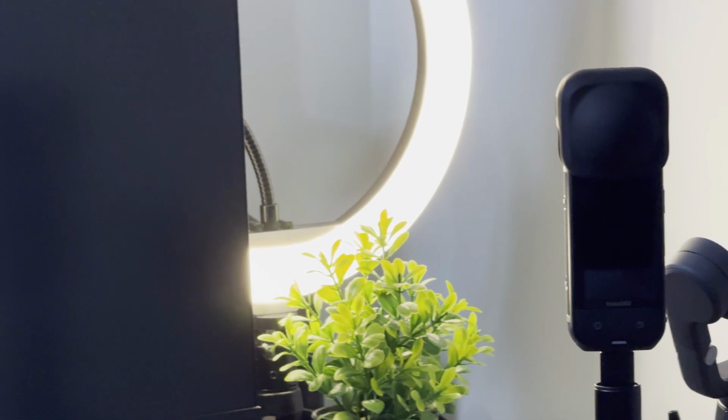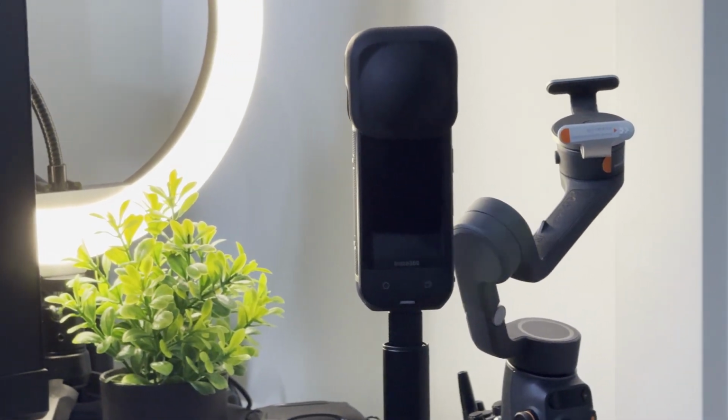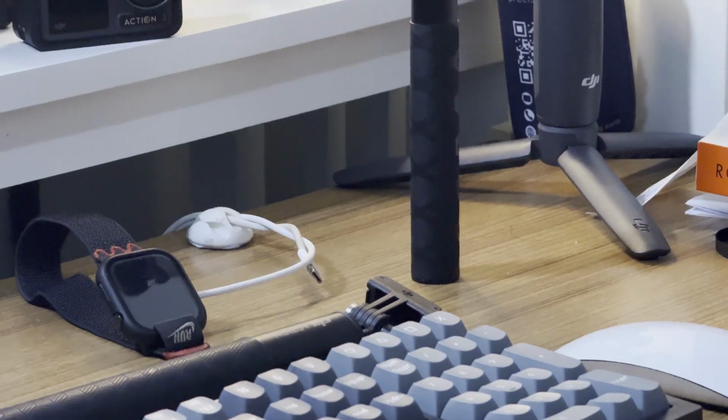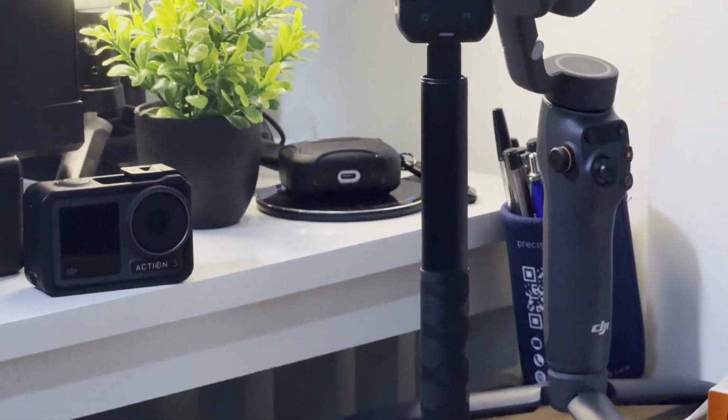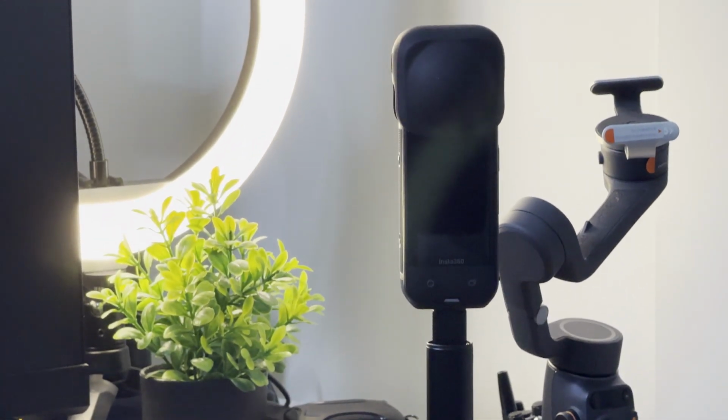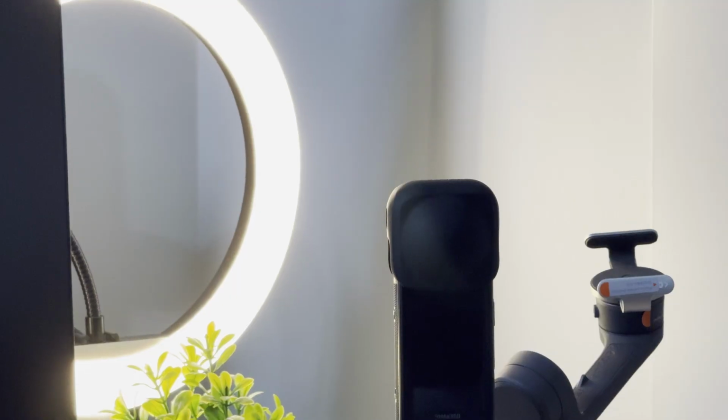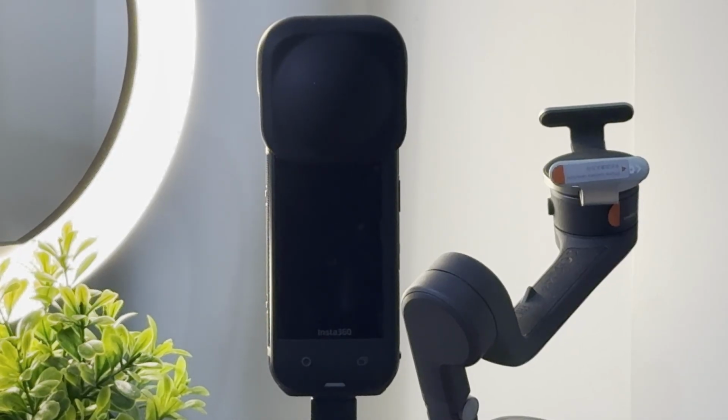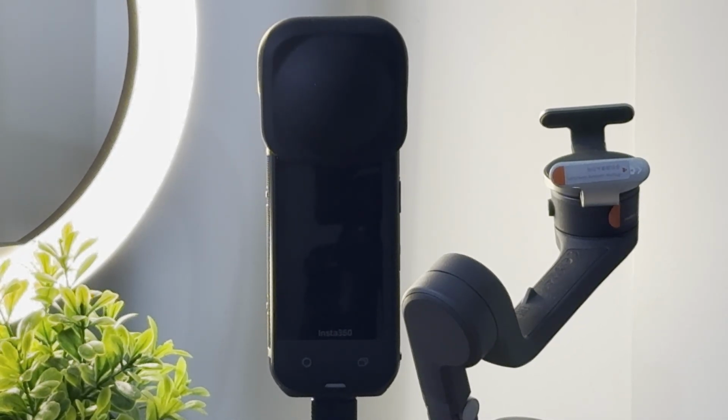In today's video, we are going to take you through the full array of settings and options of the Insta360 X5 camera. We will start with a closer look at the device from every angle and then dive into each feature to ensure you know exactly what this camera can do.